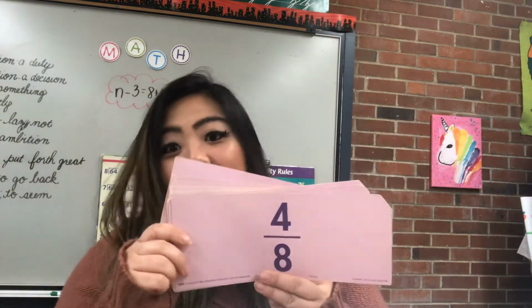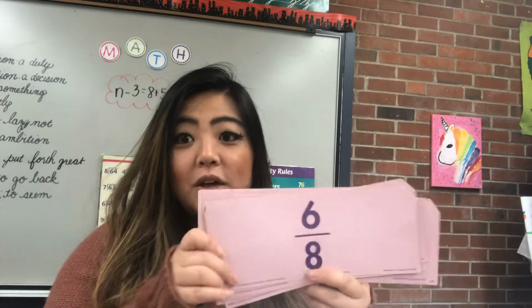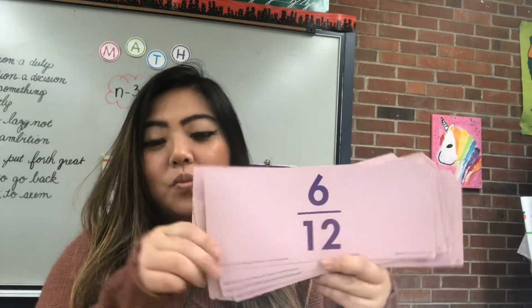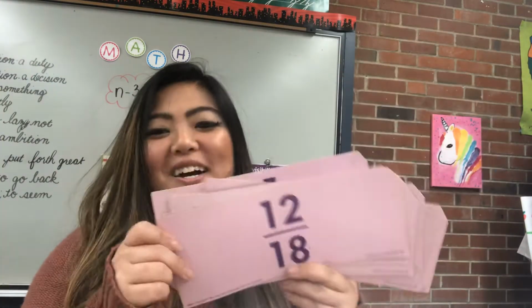Let's start with some reducing curves. 1/2, 2/3, 1/2, 1/3, 1/3, 2/3, 1/4, 3/4, 1/2, 1/2, 2/3. Did you get it? 1/3, 1/4. All right, that's good.